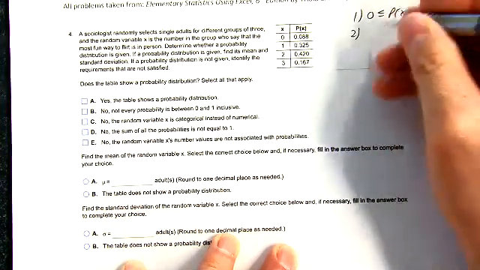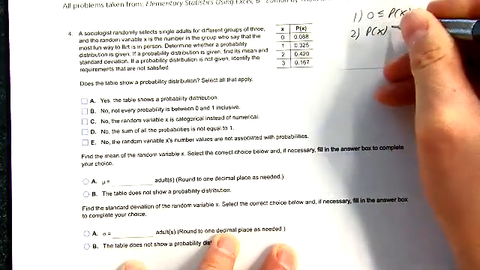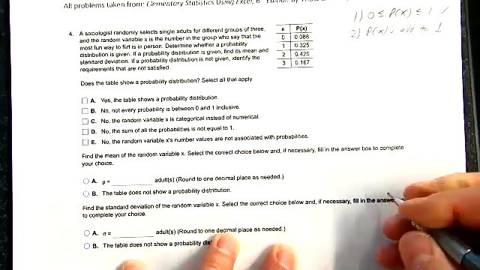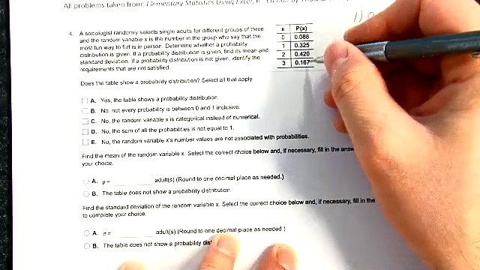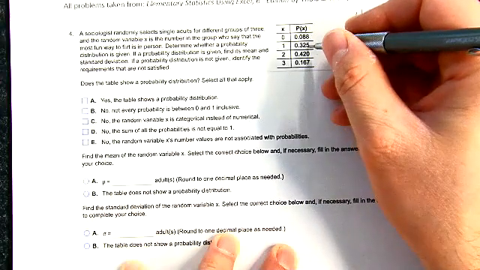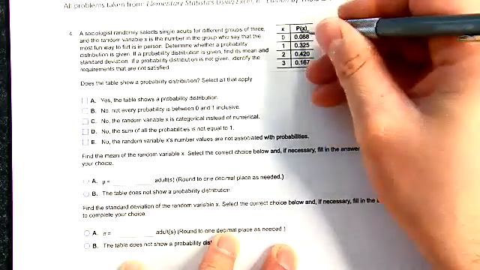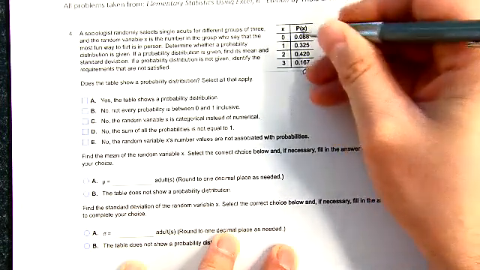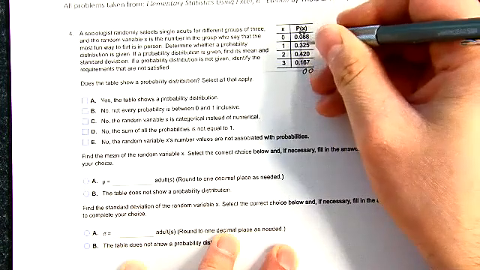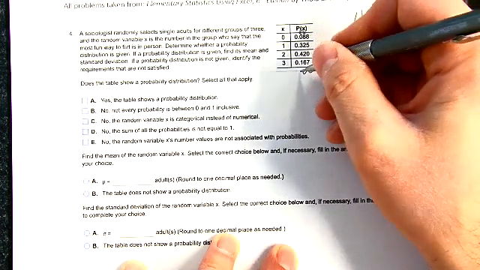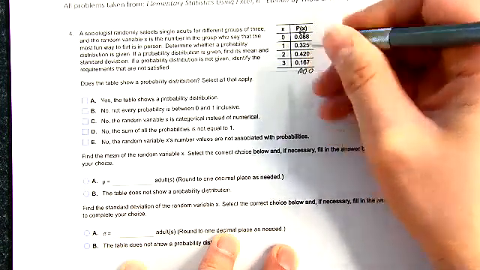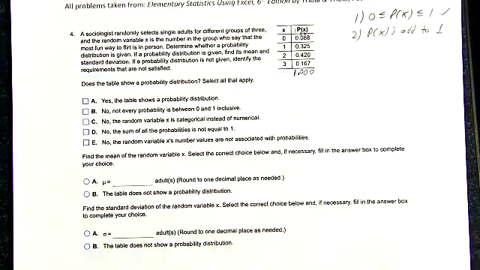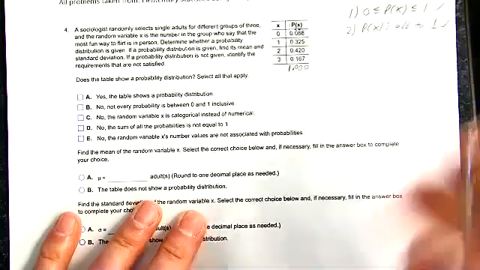2, do these P(x)'s add to 1? So we'd go in here. This is going to be 12 plus 8, that's a 20, carry the 2. 10, another 10, so that's another 20, carry the 2. 5, another 5, that would be 10, carry the 1. So once again, this is 1.000, exactly 1, so check.